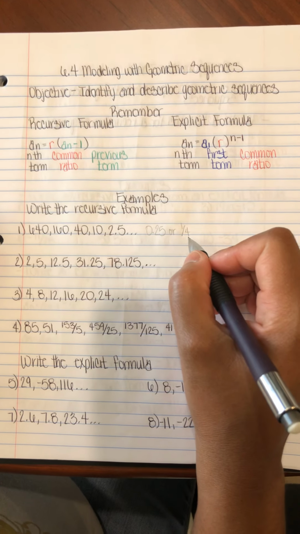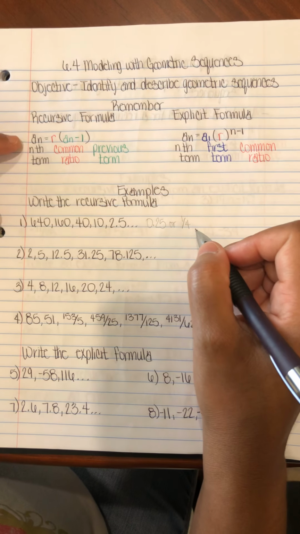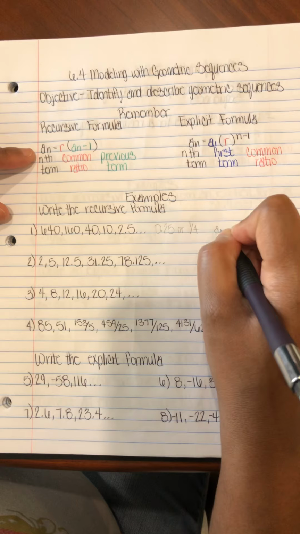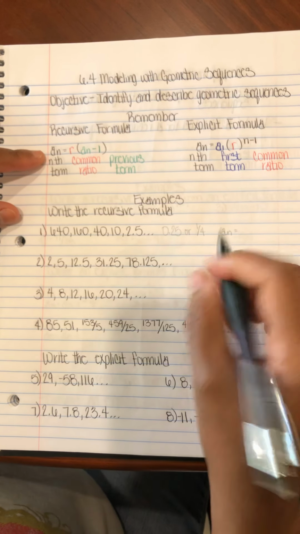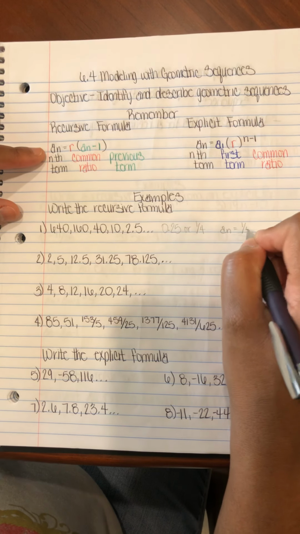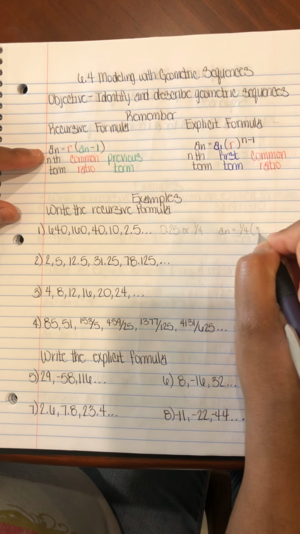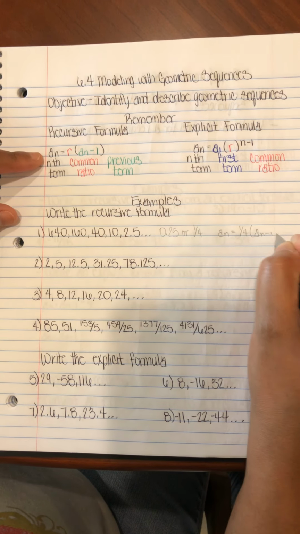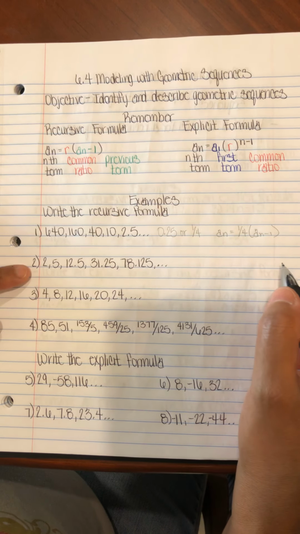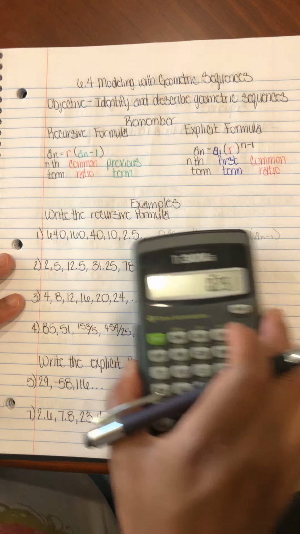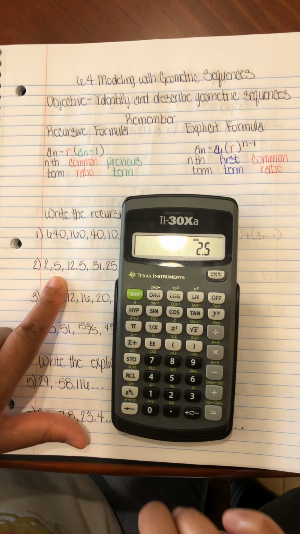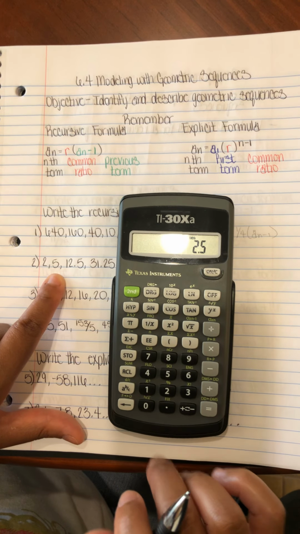Once you get that, in order to write your recursive formula, all you're going to do is hit a to the n equals my constant ratio, which is 1/4, times a to the n minus 1. And that's your answer. For the next one, again, we're going to do the same thing. Second number divided by the first number gives me 2.5.